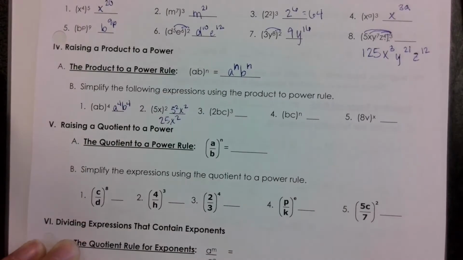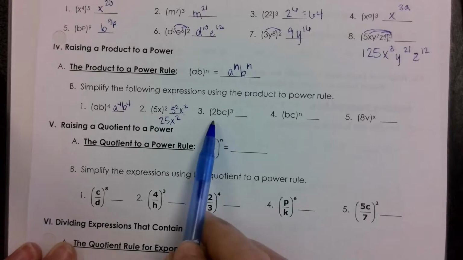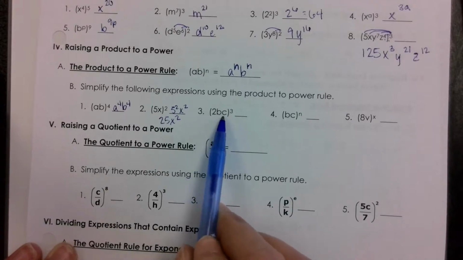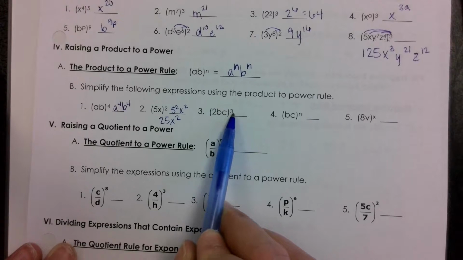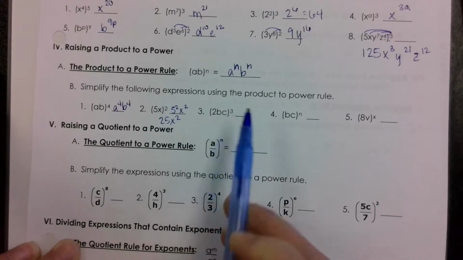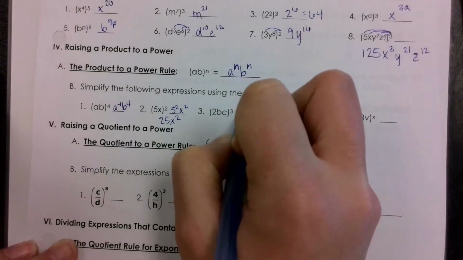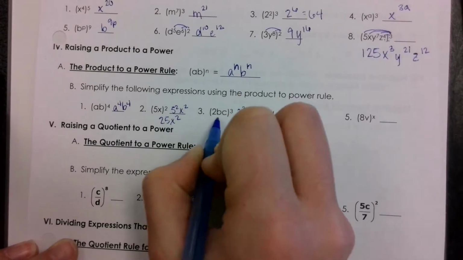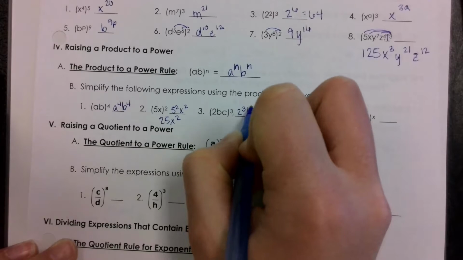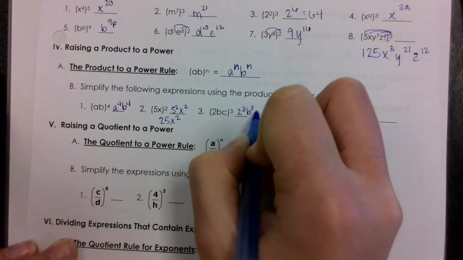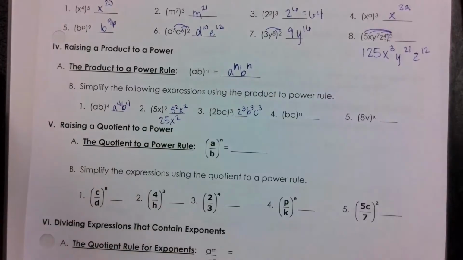So looking at number 3, everything inside parentheses is getting that exponent of 3. So is the 2 going to get raised to the 3rd? Yeah. So we'll have 2 to the 3rd. What about the b? So b to the 3rd. And what about the c? So c to the 3rd. And we could clean that up a little bit more as well.